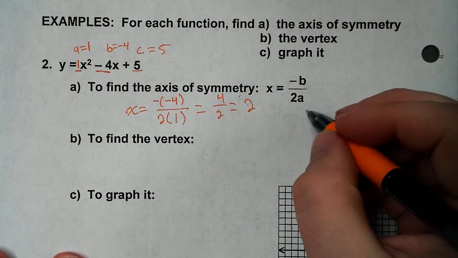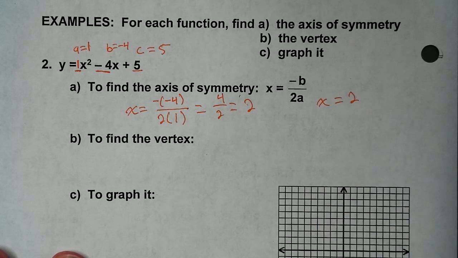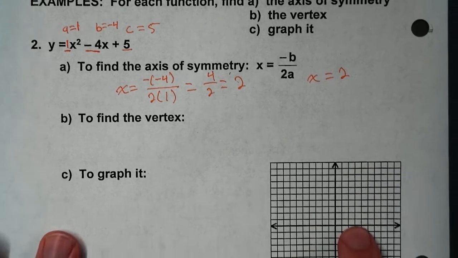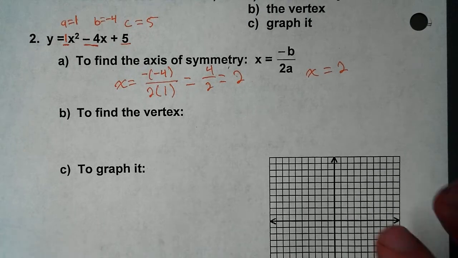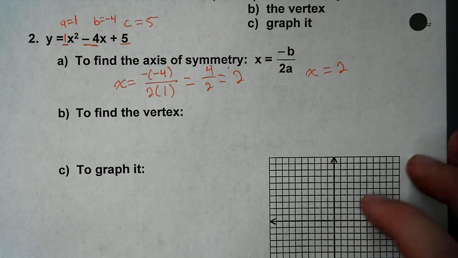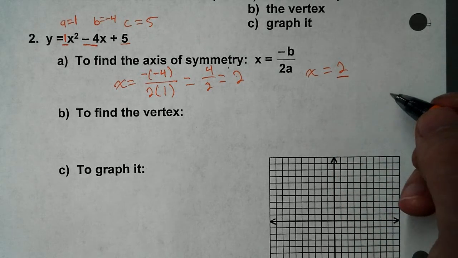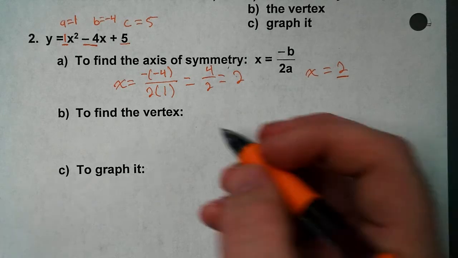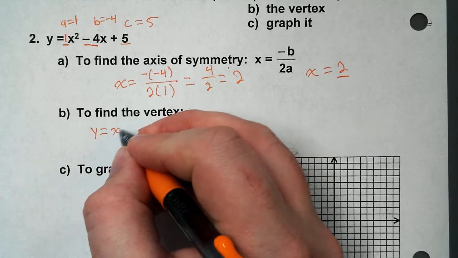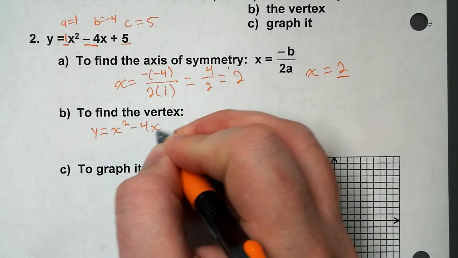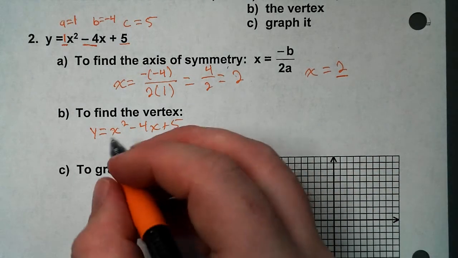So our axis of symmetry is x is equal to 2, which means when we graph this, we're just going to have a vertical line right there at 2. Now, to find the vertex, what we do is we plug in 2 for our x and solve for y. So our quadratic y equals x squared minus 4x plus 5. We're going to plug in 2 every time we see x.